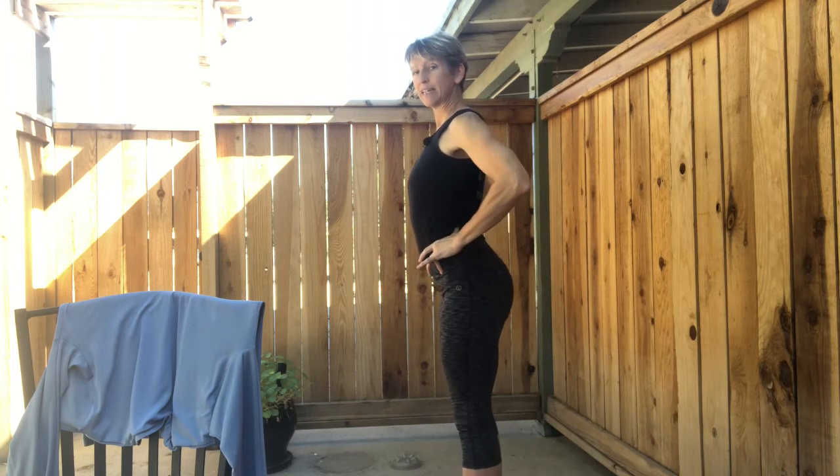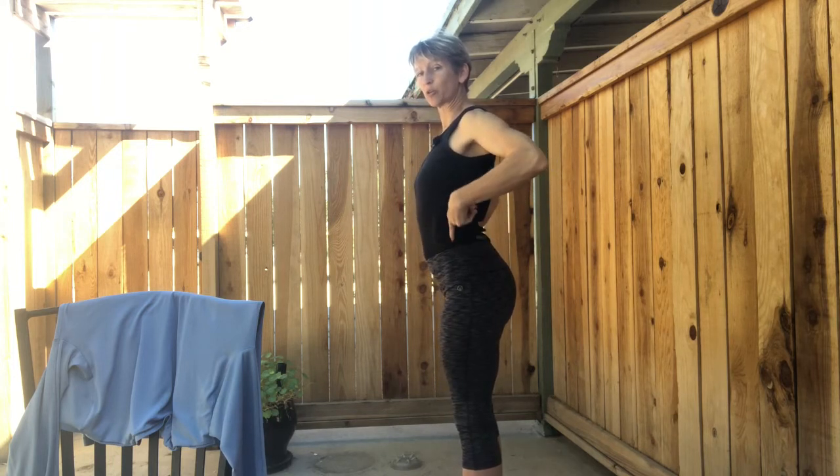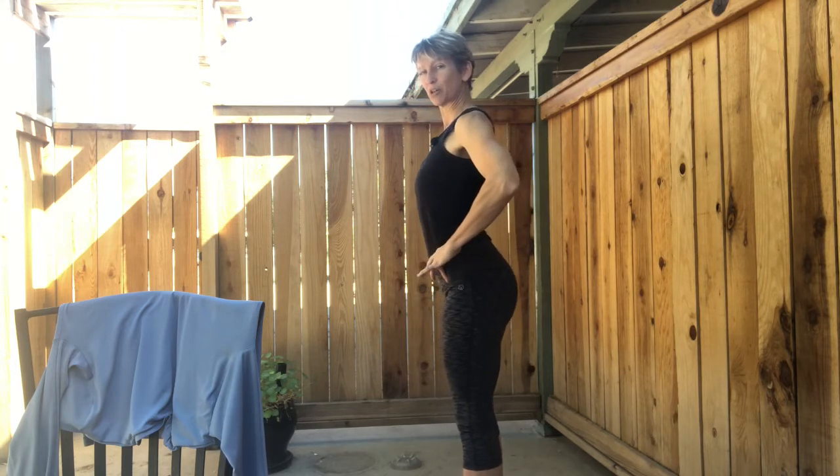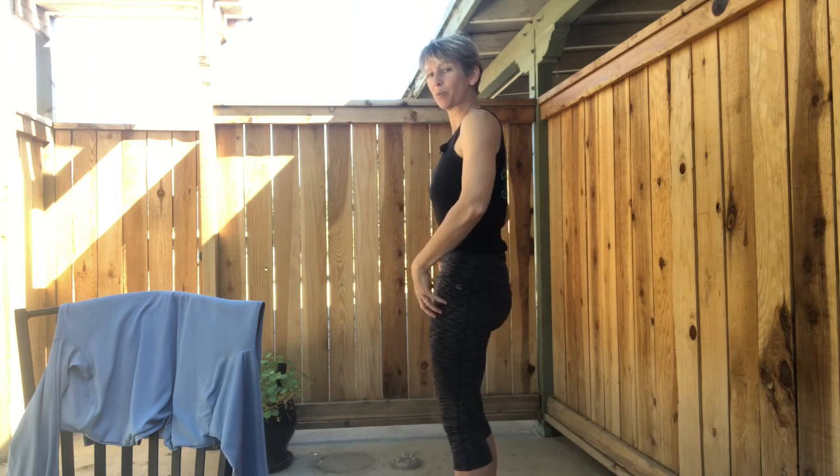So the part that's happening in the spine, anterior pelvic tilt, we're exaggerating the lordosis of the low back. Posterior pelvic tilt, we're flattening that curve of the low back. Anterior pelvic tilt, posterior pelvic tilt.